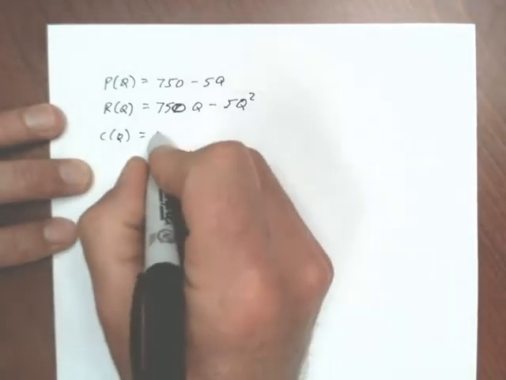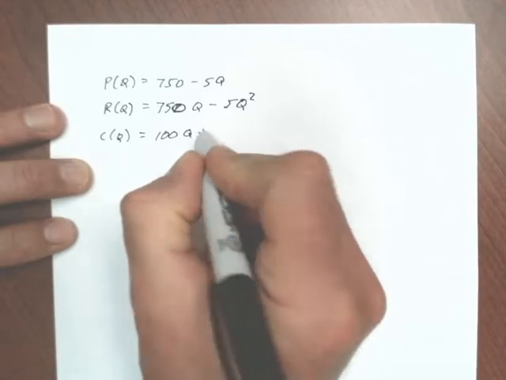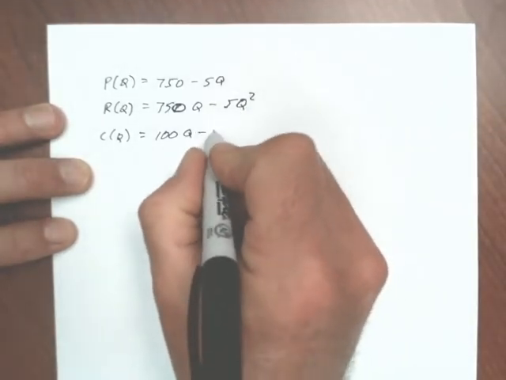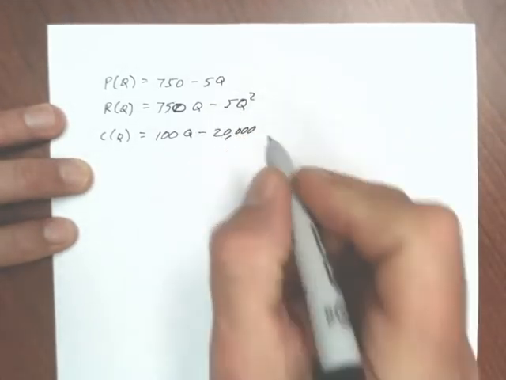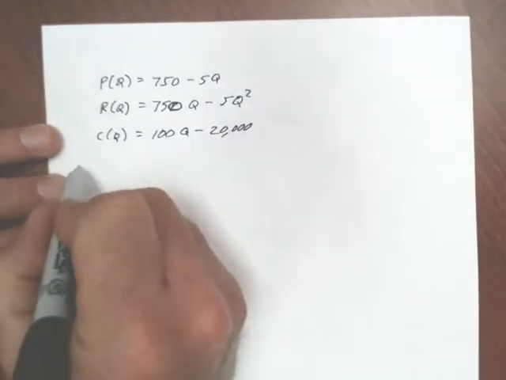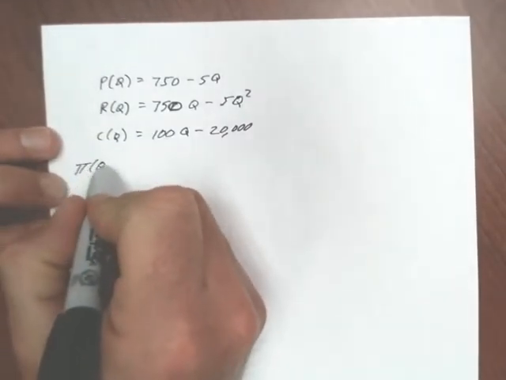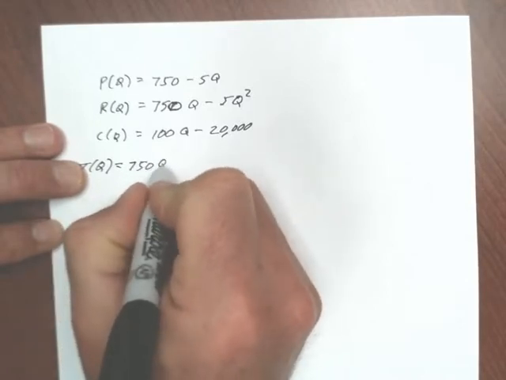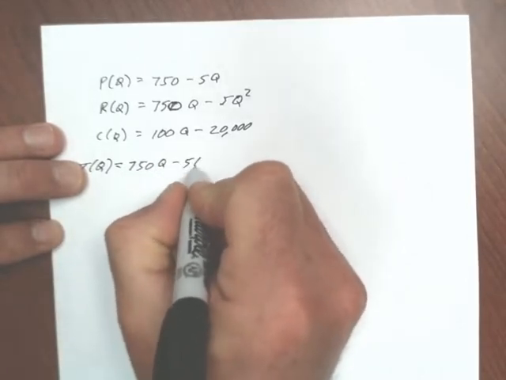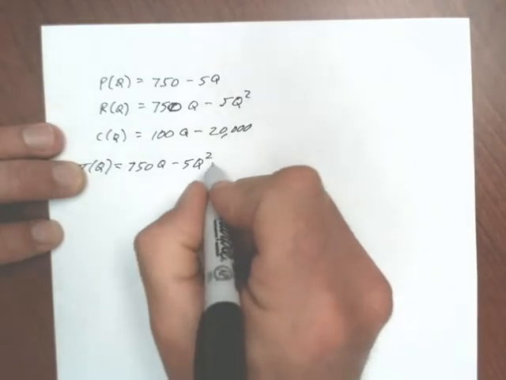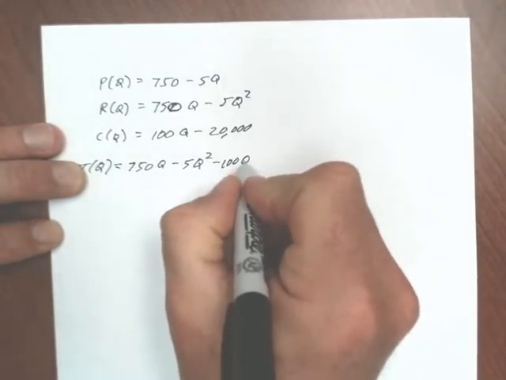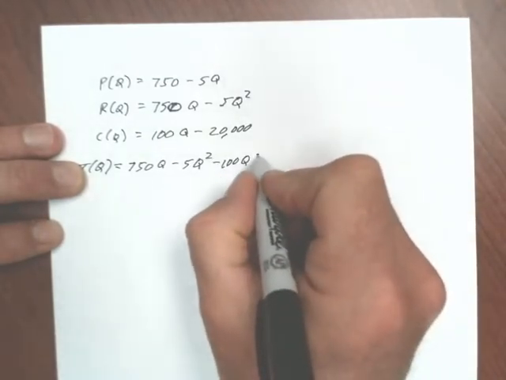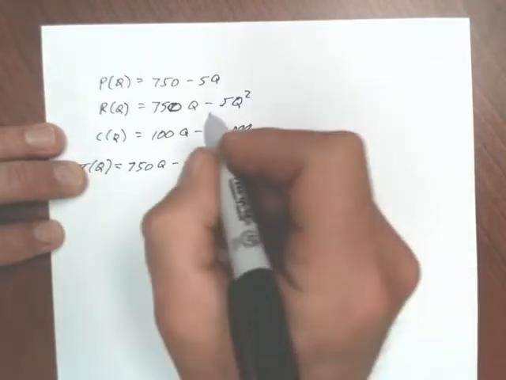We'll say total cost takes the form 100Q minus 20,000. So our profit function, pi of Q, equals 750Q minus 5Q squared minus 100Q.